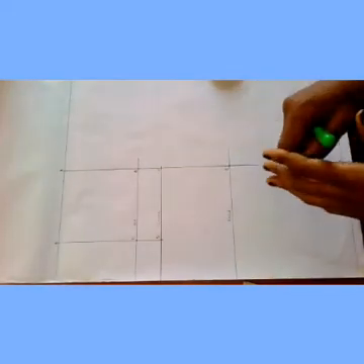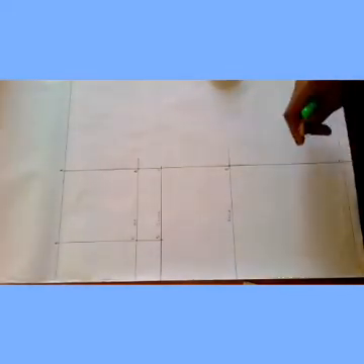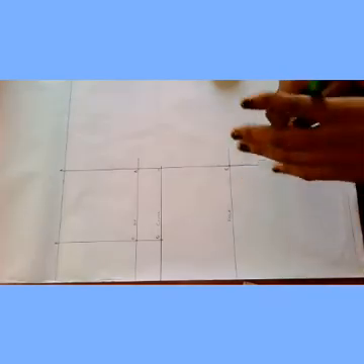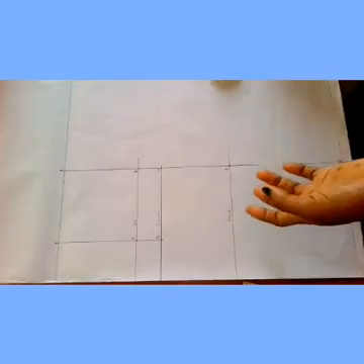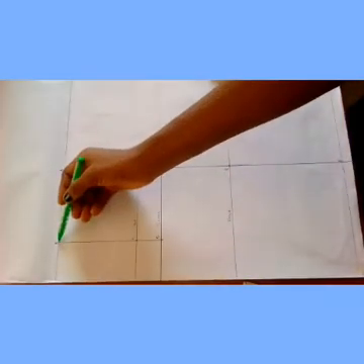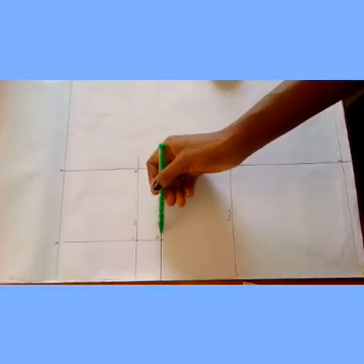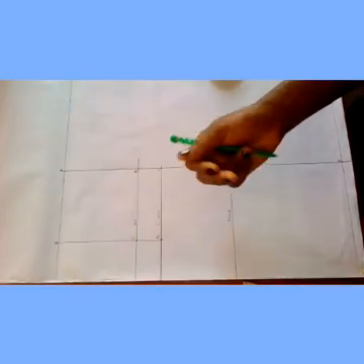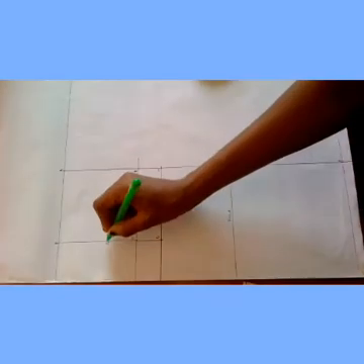The next thing we're going to do is to locate X. How do we do that? You measure H to G and divide it into 2. That will be your X. So I have my X here.